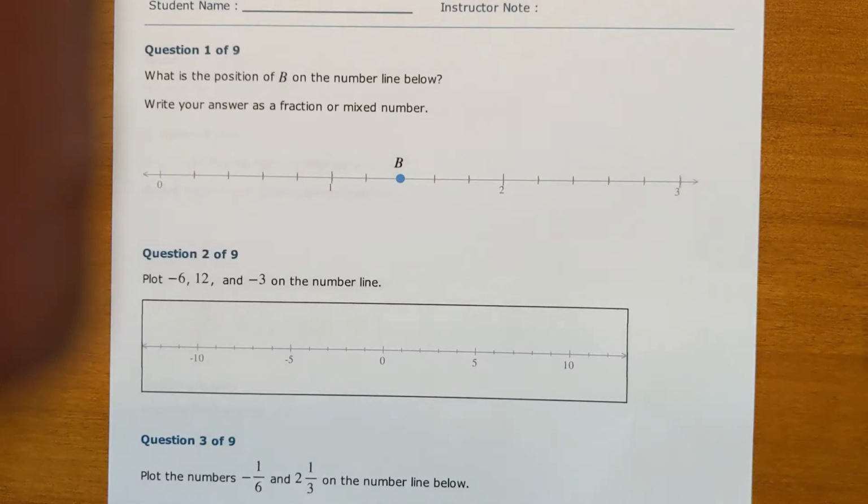Welcome to lesson number 1 of Algebra 2. We're in Unit 1. Unit 1 is on real numbers. Lesson number 1 here is on plotting and ordering numbers.